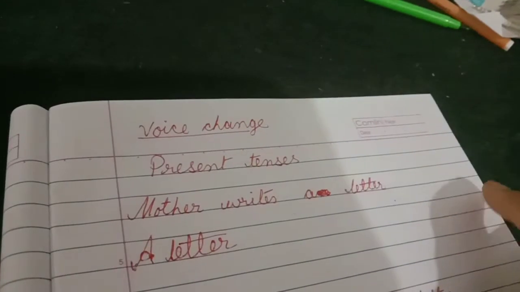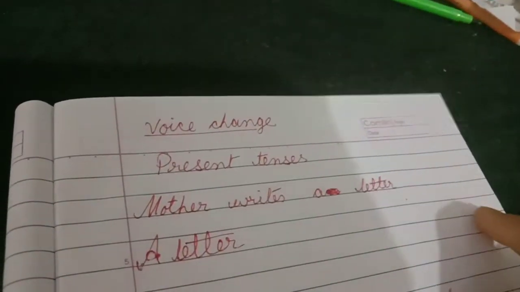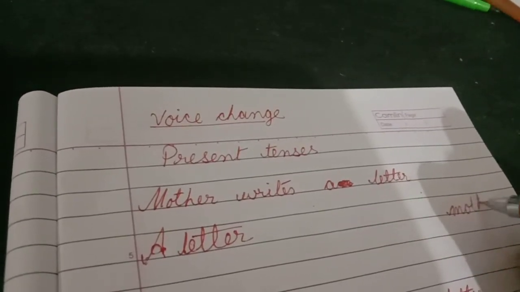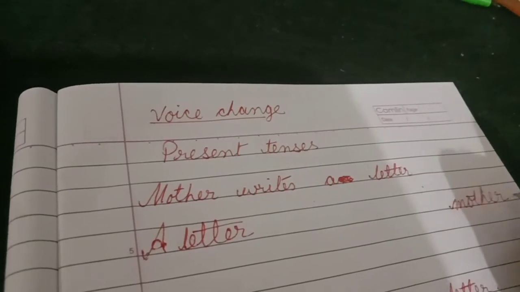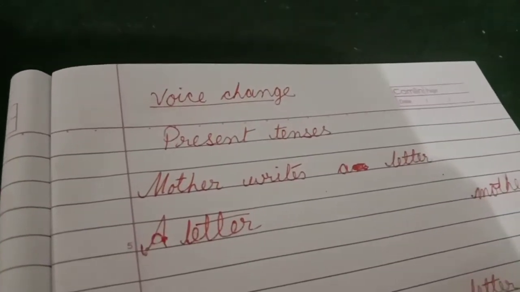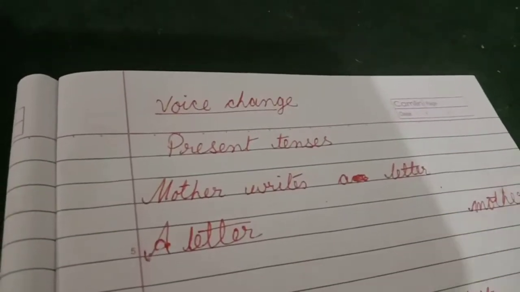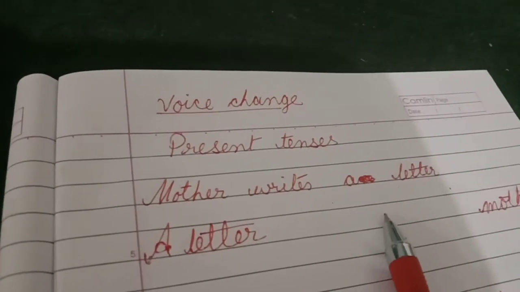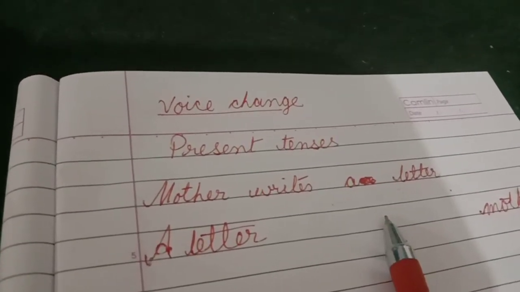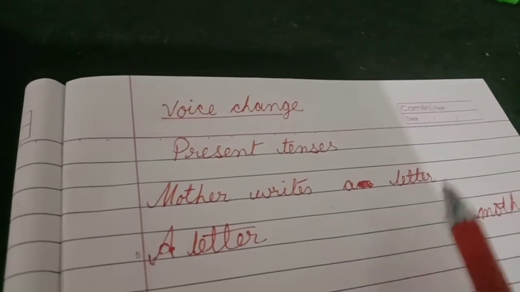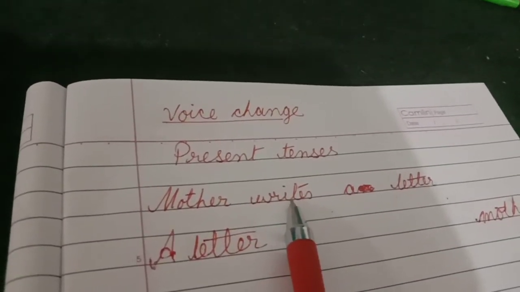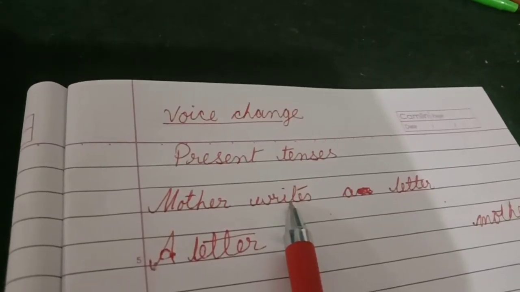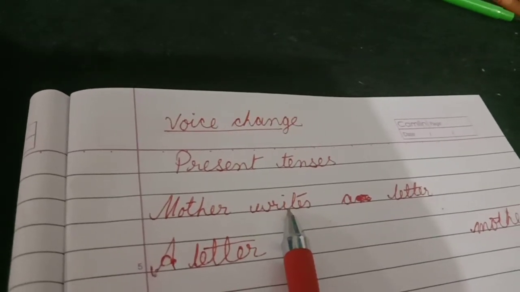The subject will become the object, right? A letter, then we'll write mother at the end. Okay, so we made the subject object and the object subject. Now we have to play with the verb, right? So we have already discussed that in passive voice the verb is always in the third form, in the past participle form. So what is the past participle of write? The past participle of write is write, wrote, written, right? The past participle, the third form, is written.